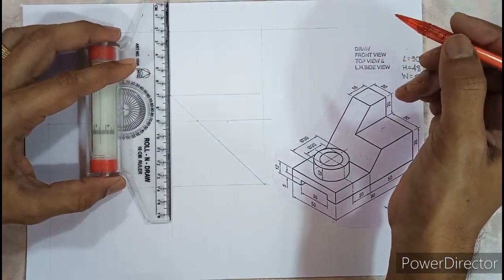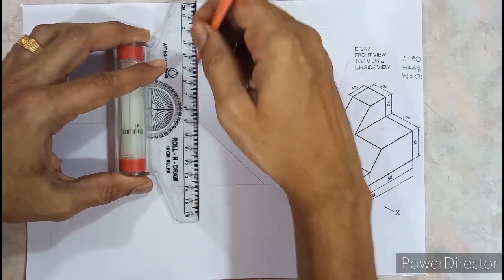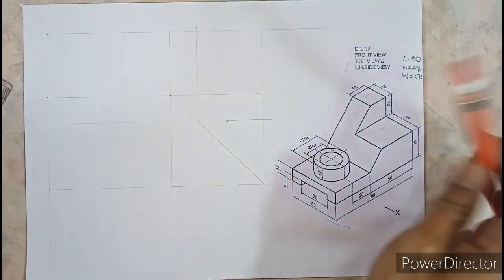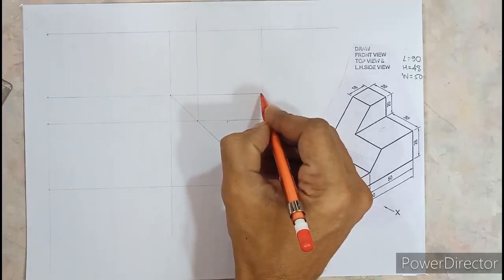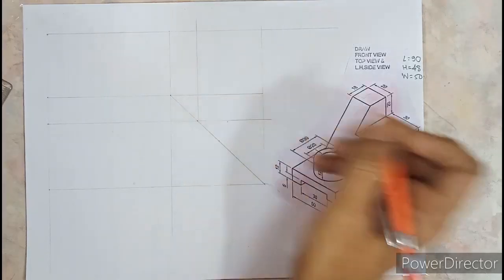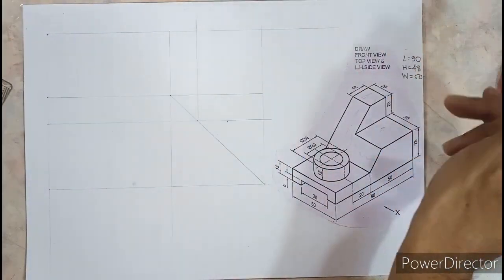This line has not come, we'll draw again. Yeah, so now you can see this is the width of the side view box. Sorry, this is the reservation for the side view box. So that is how the 3 boxes are ready.